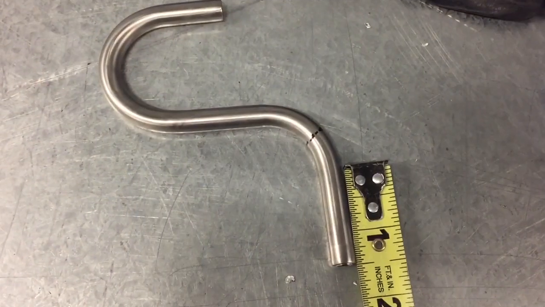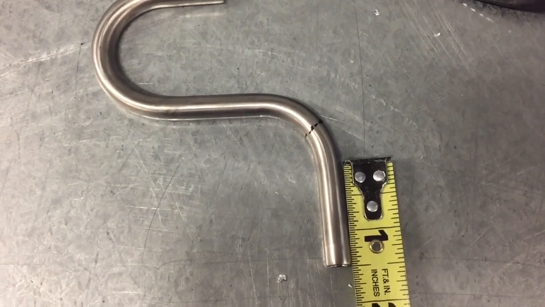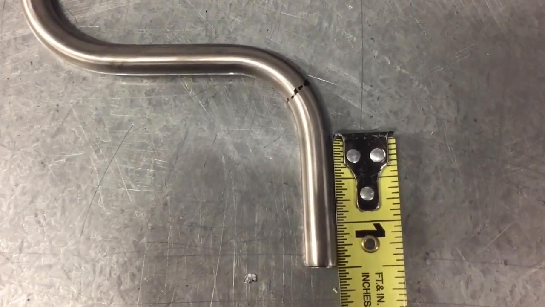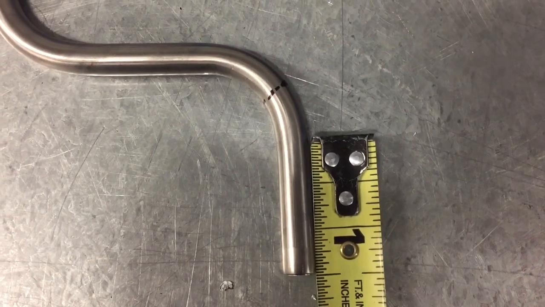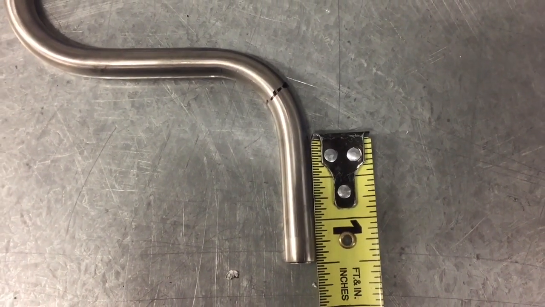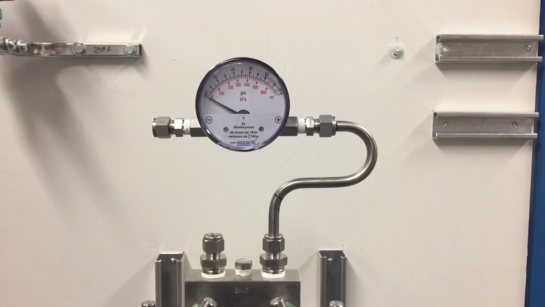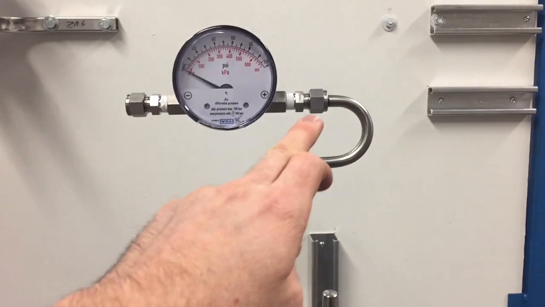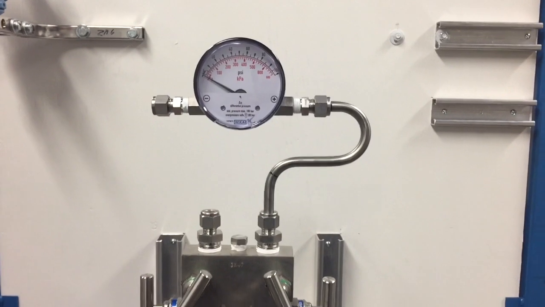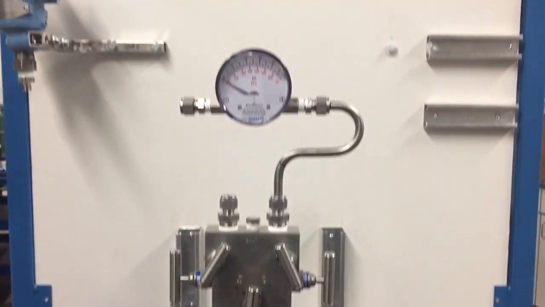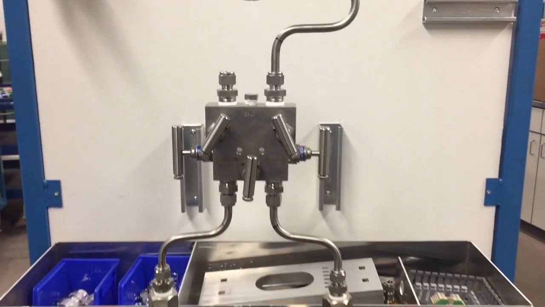So there I've cut off, after we made that 90 degree bend, the remaining tubing, and you can see I've left at least about 1.5 inches of straight tubing, so that'll be good enough for our fitting on the manifold. All right, and there you can see now that I haven't tightened these fittings yet, but I just wanted to do a quick check to make sure that our gauge is centered with our manifold. It looks like it is.